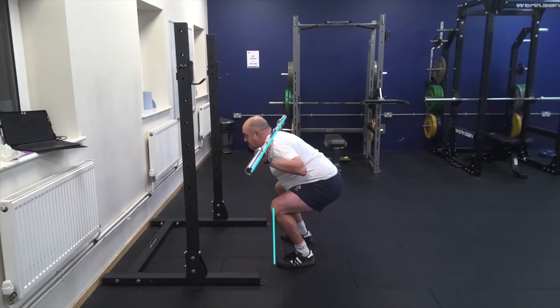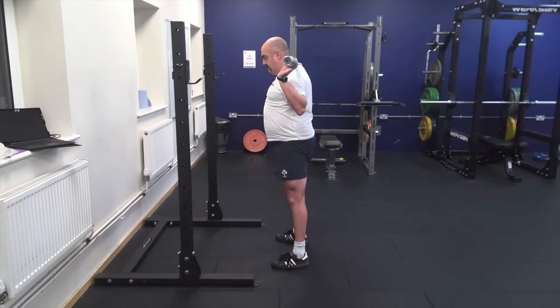We can see that he is getting his knees over his toes. However, as we look at the bar angle, it is uneven and well away from the base of his support.